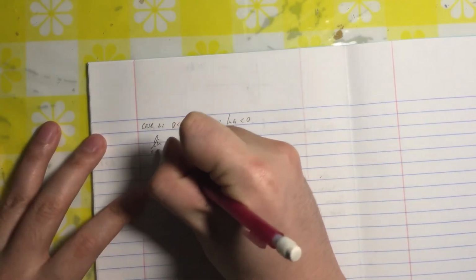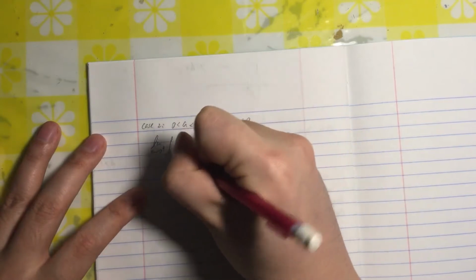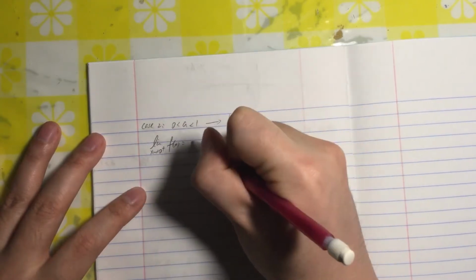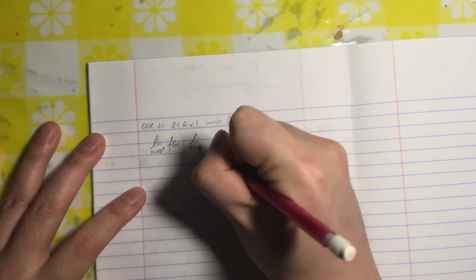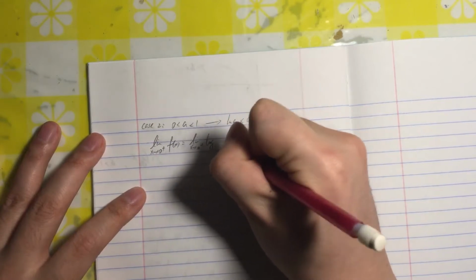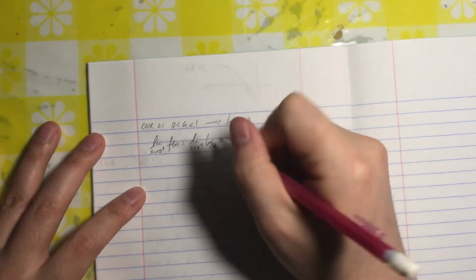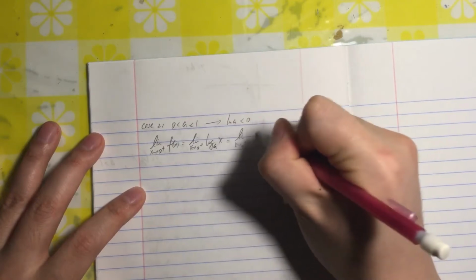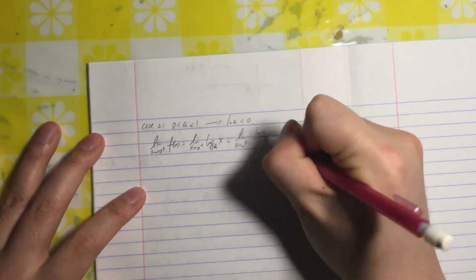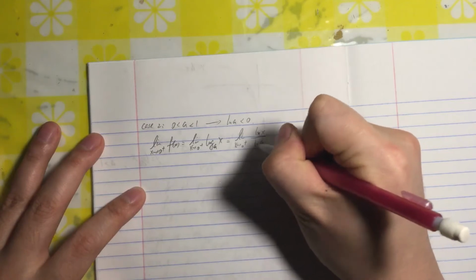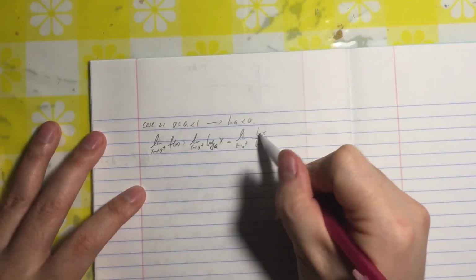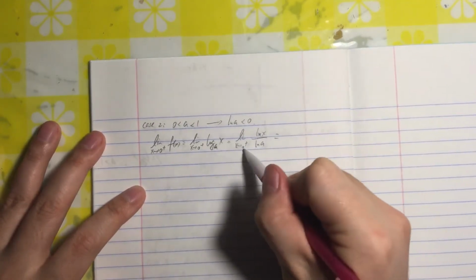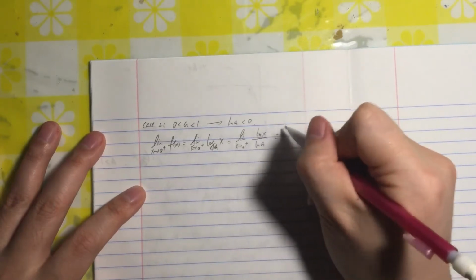When x approaches 0 from the right side, function f is log base a of x. That can be written as ln of x over ln of a. We know that for ln of x, when x approaches 0 from the right side, the limit on the top is negative infinity.